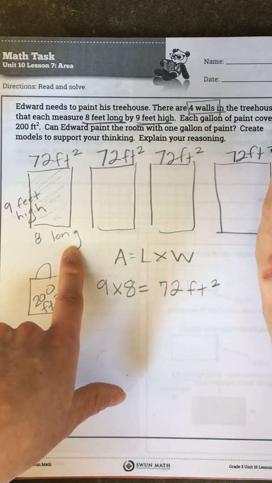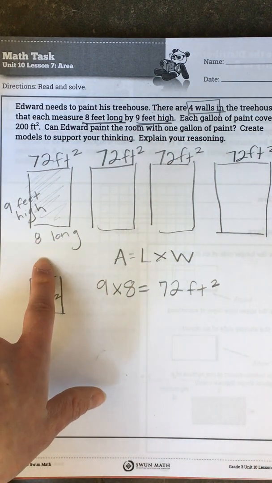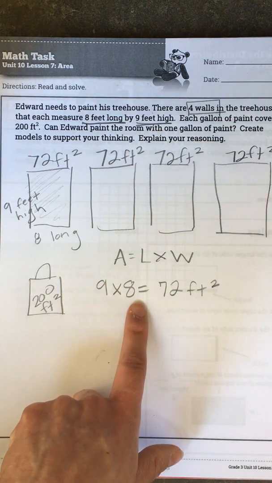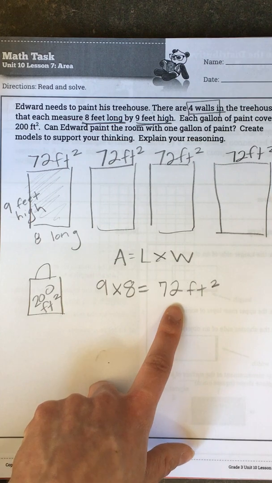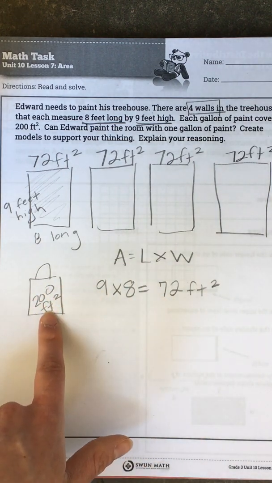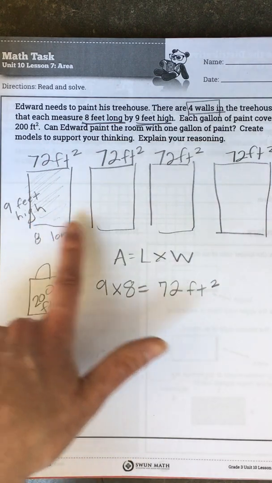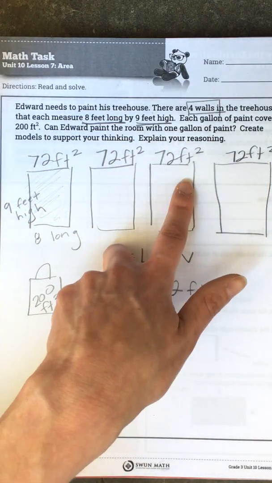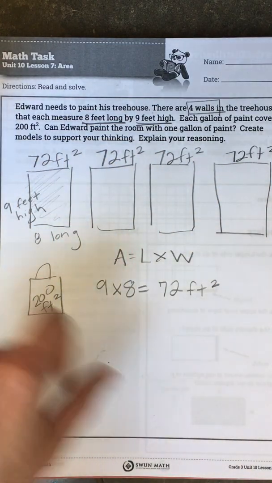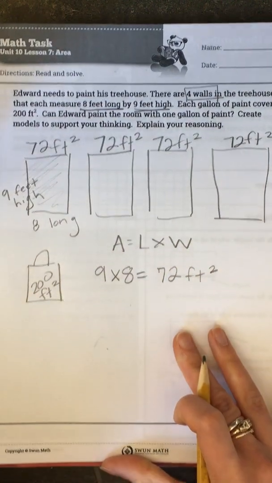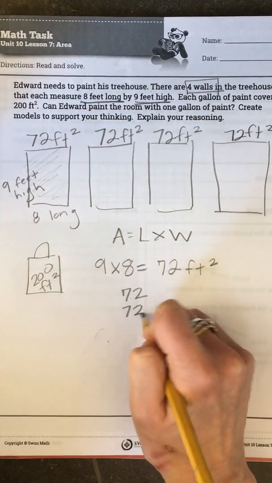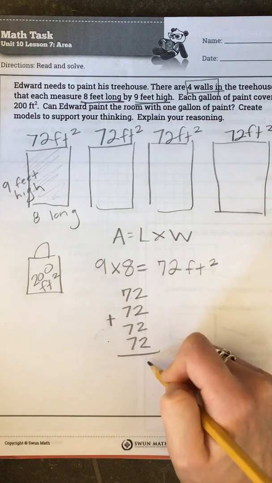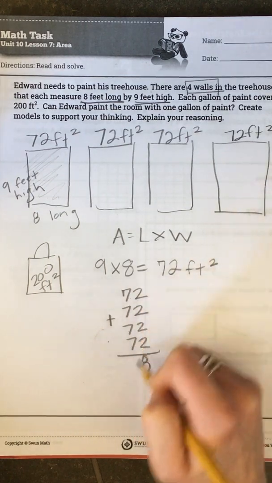And how did I find that? I know that the wall is 9 by 8, 9 feet high by 8 feet long, and to find my area, I'm going to multiply the length and the width, or how high it is by how long it is, and 9 times 8 is 72. He has a gallon of paint that covers 200 square feet of wall space. So we need to add all 4 of our walls together to see if this is going to be enough paint. So 72 times 4, but we're just going to go ahead and do 72 plus 72 plus 72 plus 72, which is equal to 2, 4, 6, 8, 7, 14, 21, 28.